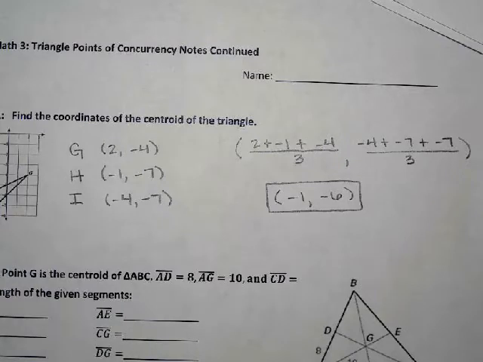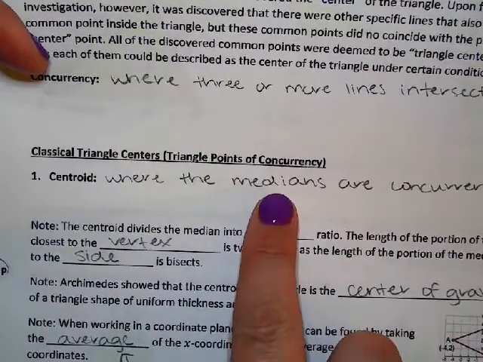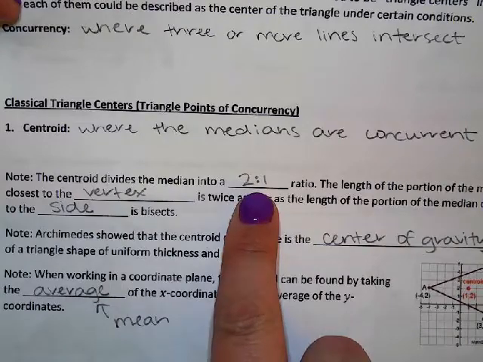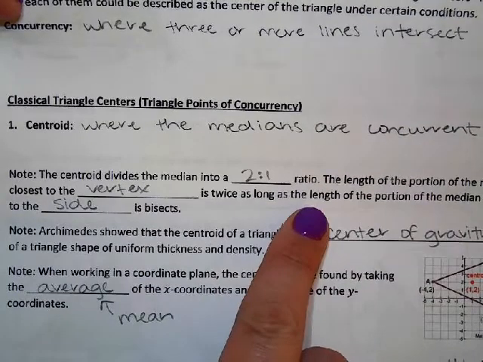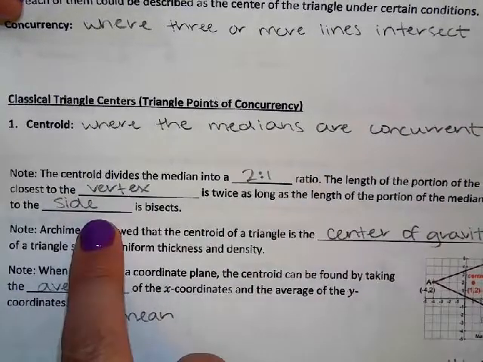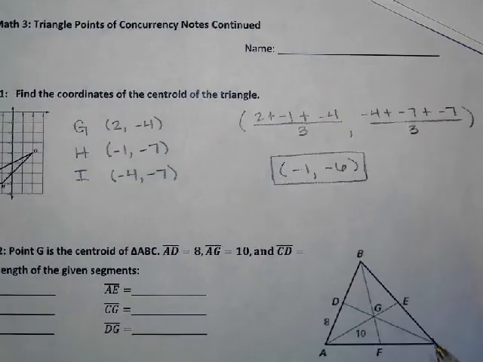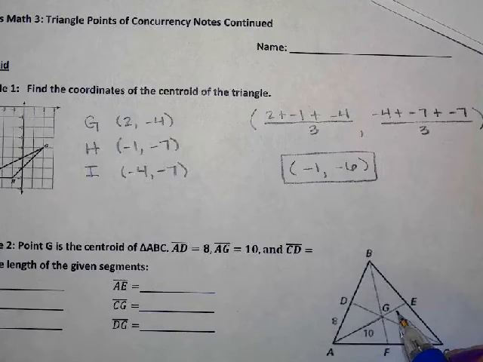Okay? All right, for the next one, it says the centroid divides each median. Remember, the centroid is where the medians are concurrent. It divides the median into a 2-to-1 ratio. The length of the portion of the median that is closest to the vertex is twice as long as the part that is closest to the side. So if this part here is 10, then this part here is what? 5. This part is twice as long as that part.